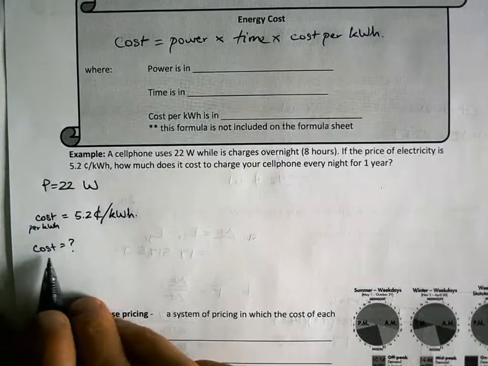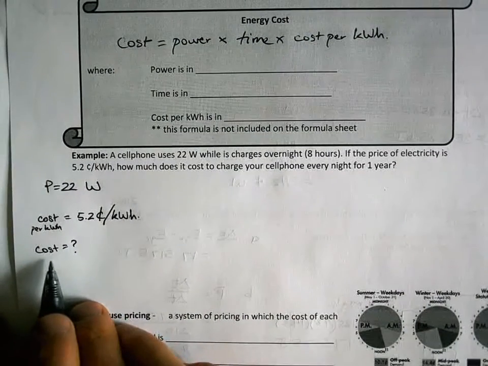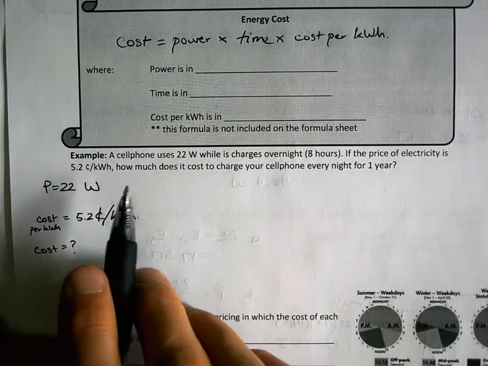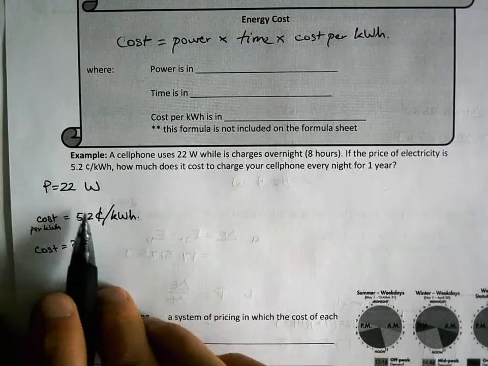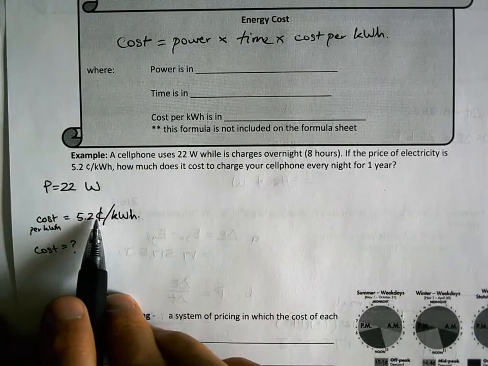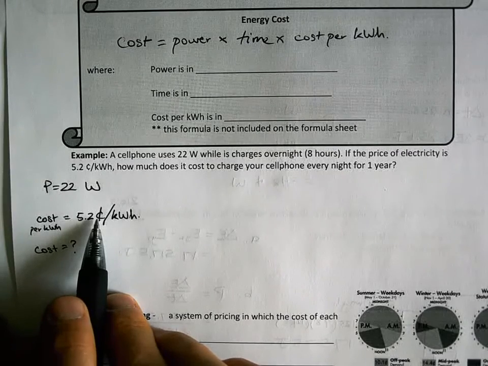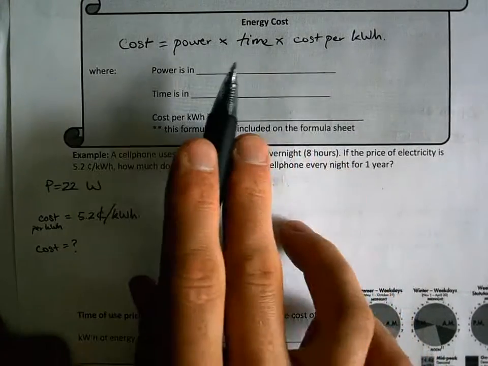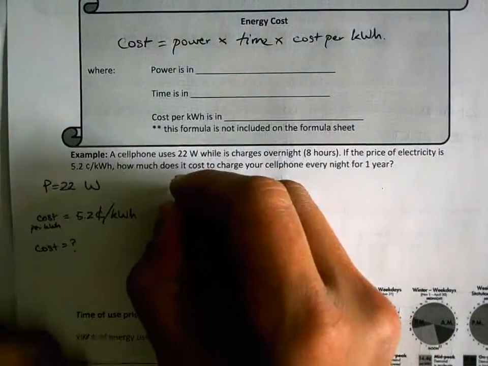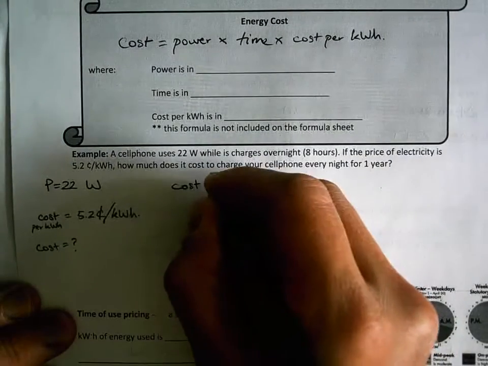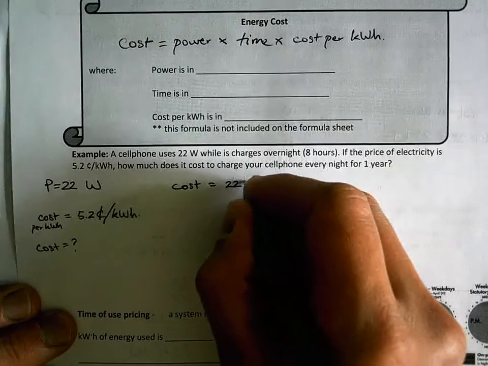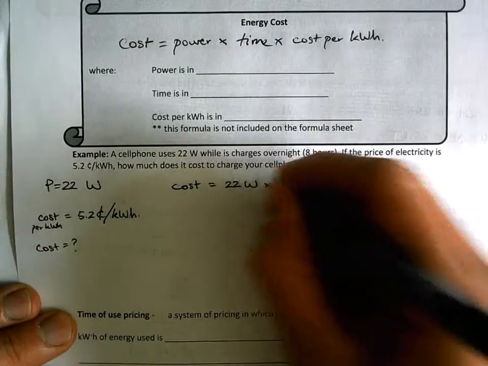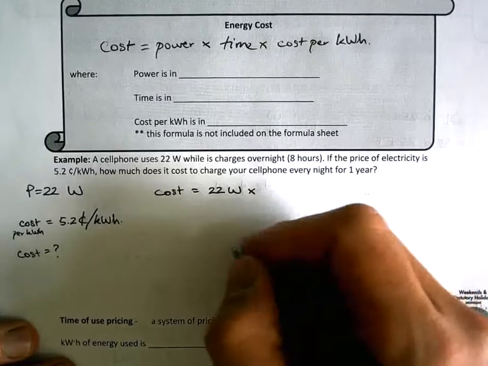You'll find that, well, we know cost should be a measure of money. So we're going to take the wattage, multiply it by the cost per watt or kilowatt, and then we're going to multiply by time. So let's do this. Cost is equal to 22 watts times, how long do we do this?